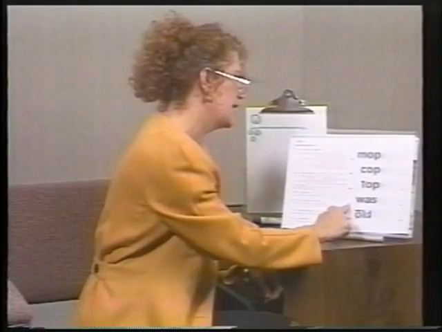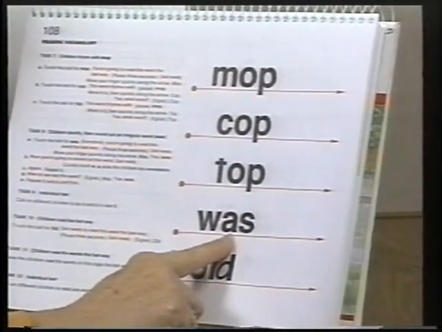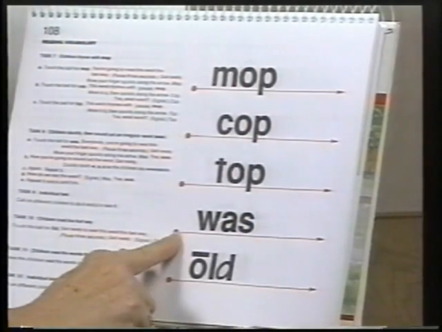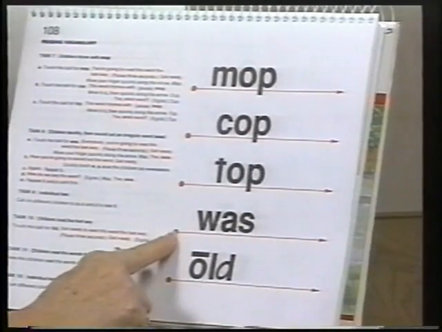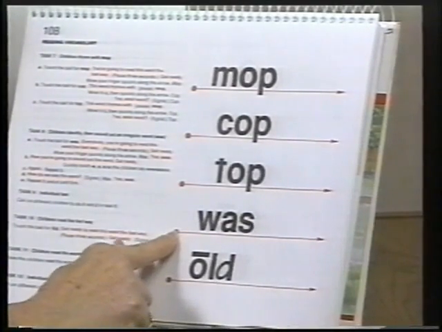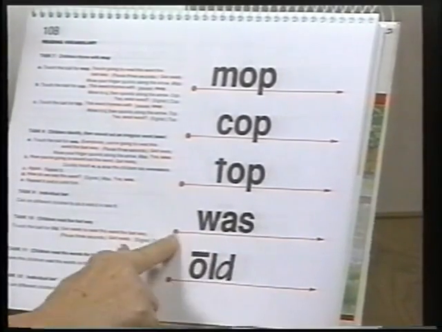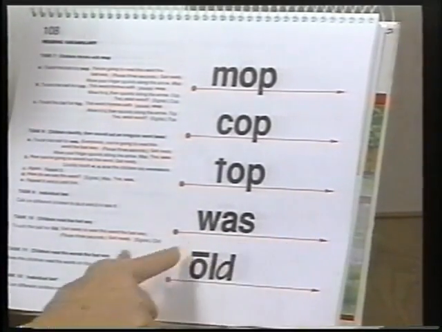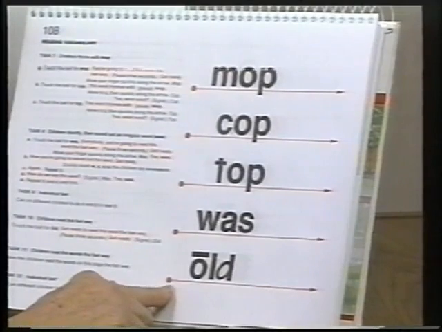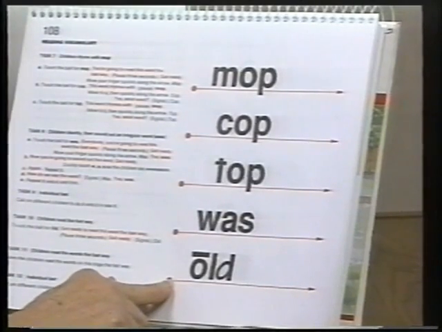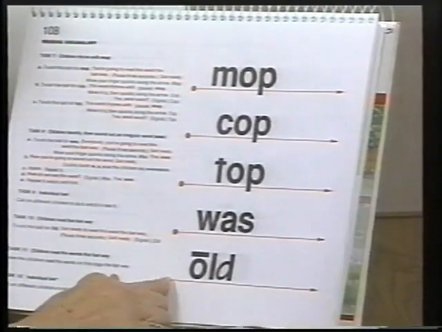Get ready. Was. Good. Beamer, what word? Was. Yes, was. Adrian, sound it out. Get ready. Was. Rocky, what word? Was. Yes, was. Get ready to read this word the fast way. Get ready. Old. Yes, old.